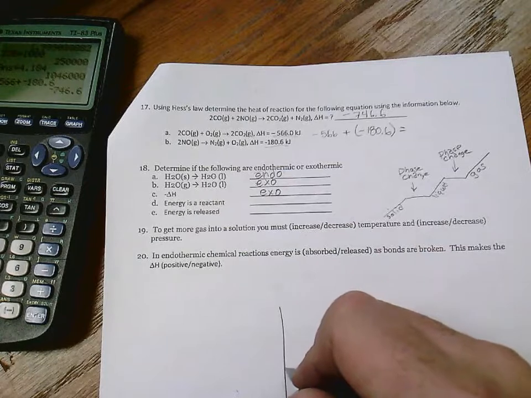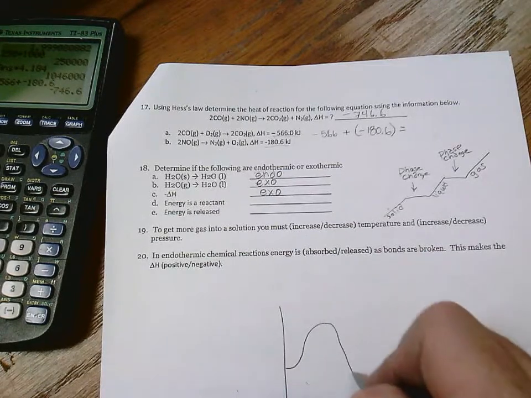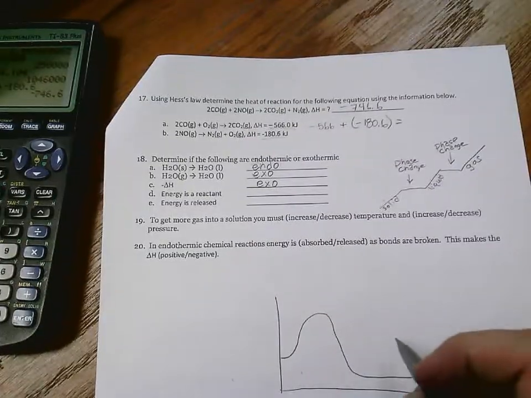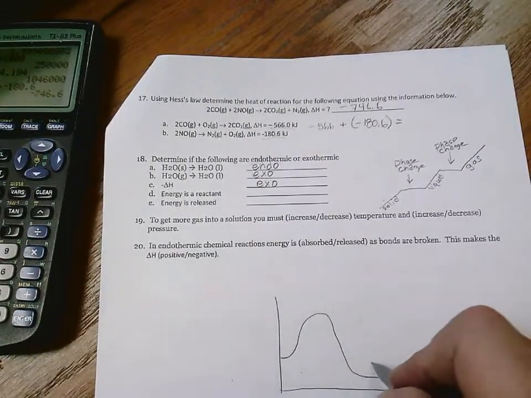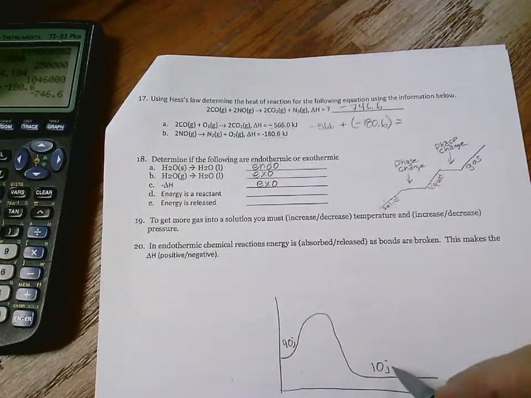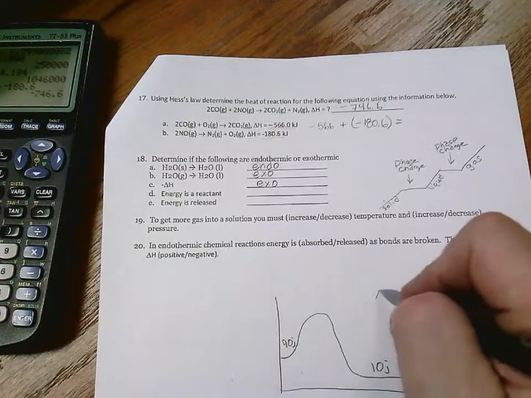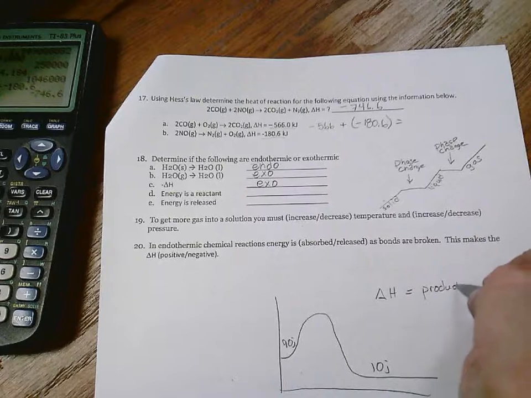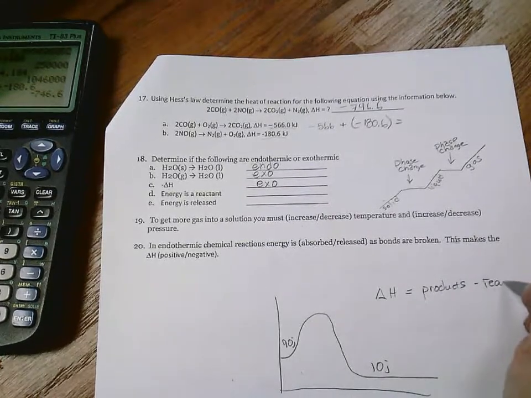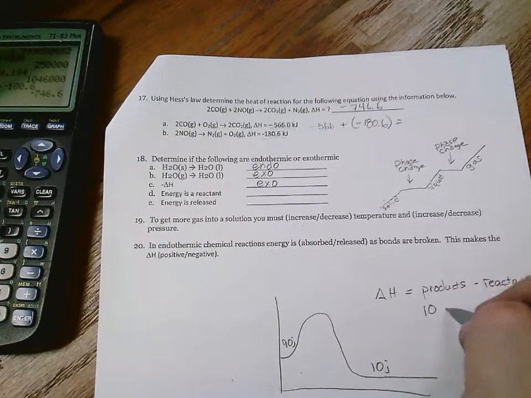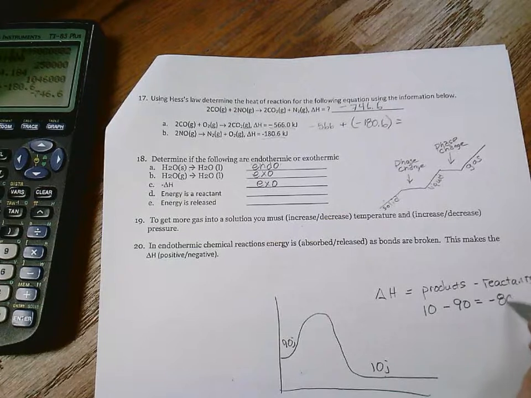So when we're determining enthalpy, we are subtracting products minus reactants. So let's say that this is 10 joules and this is 90 joules. Delta H equals products minus reactants. So this would be 10 minus 90 equals negative 80. So the delta H is negative.